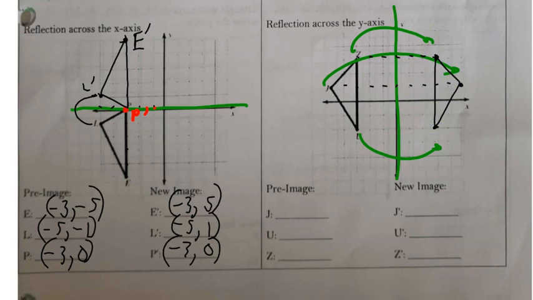So without knowing any points, we can flip it. Again, there's different ways of doing this depending on how your brain processes it. So, where was J? It was at 1, 2, 3, 4, 5, negative 5, positive 1. Well, when it flipped, since it was 5 away on that side, it's going to be at positive 5, positive 1. The y didn't change.